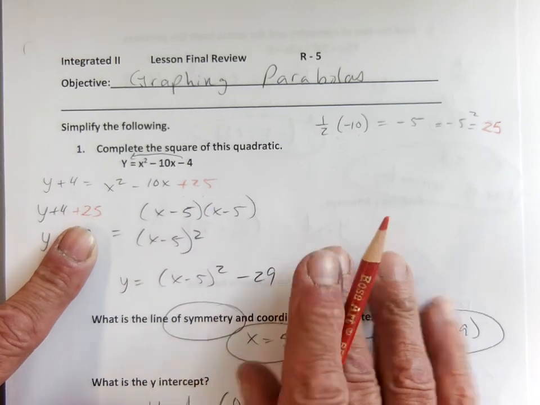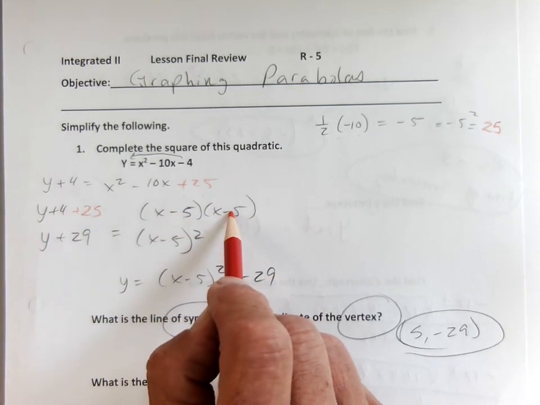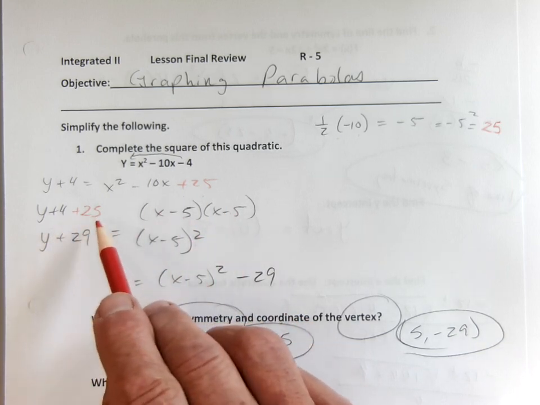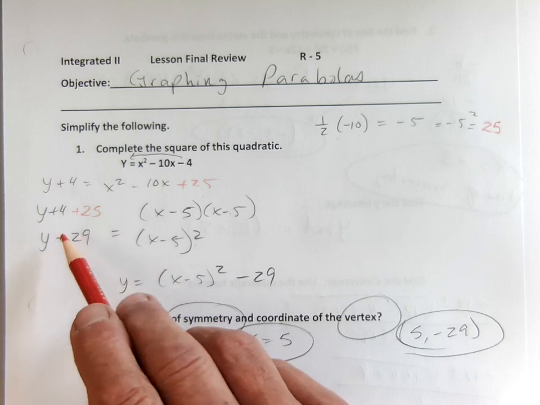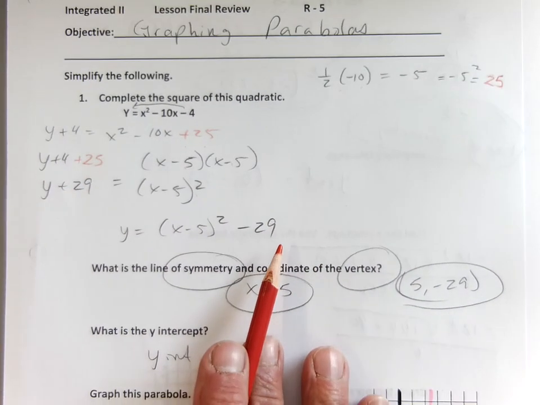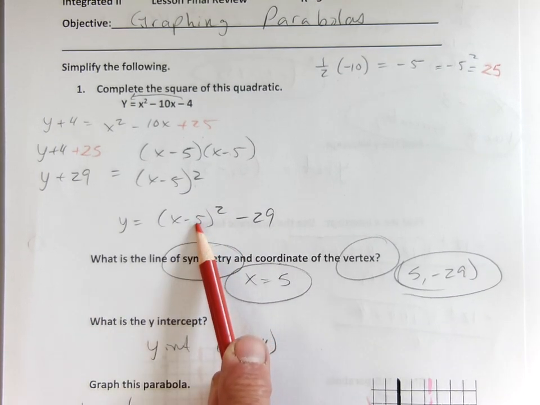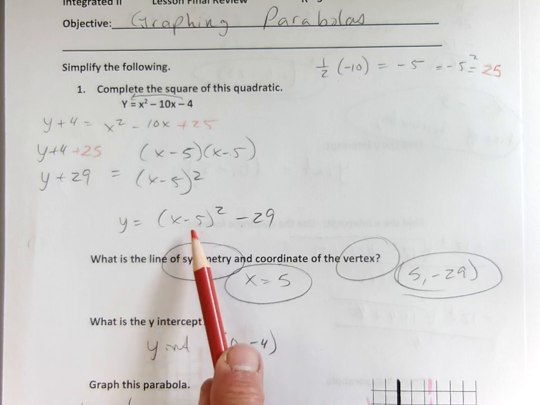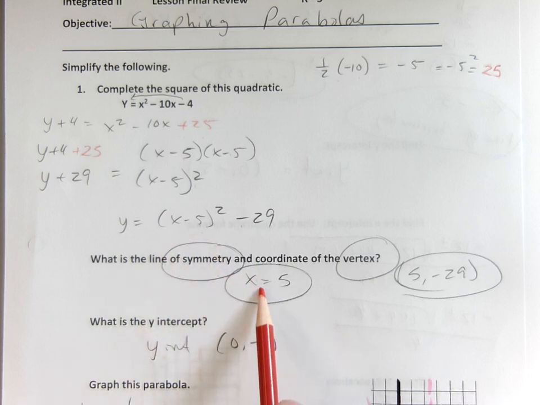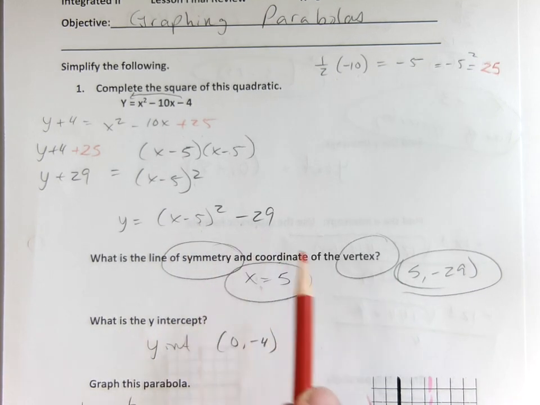Then the reason we do that is because it's a factor. X minus 5, x minus 5, right? Which we can rewrite as x minus 5 quantity squared. That makes 29, right? Okay, now this is almost in vertex form, so you bring the 29 back over, and that's vertex form. Okay, so the vertex is at positive 5, remember the opposite, negative 29. So that means the line of symmetry has to be 5, because the vertex goes through the line of symmetry. So the line of symmetry is x equals 5, and the vertex is my positive 5, negative 29, okay?